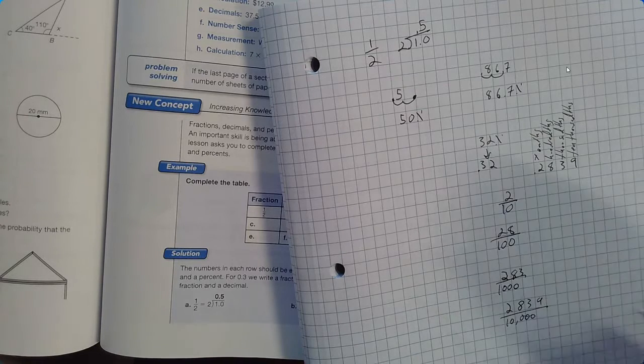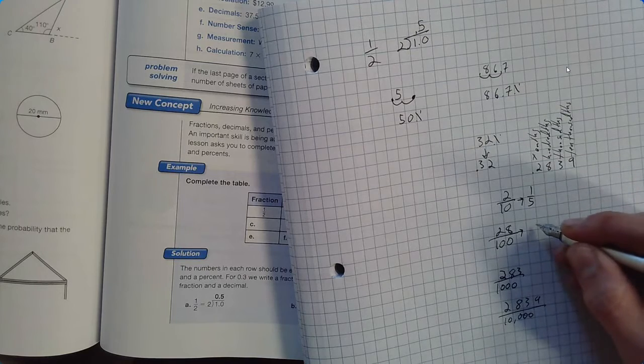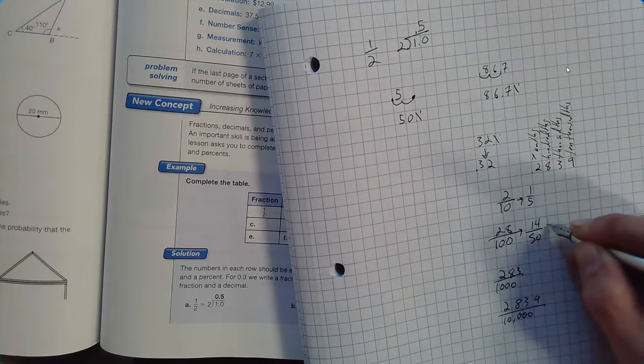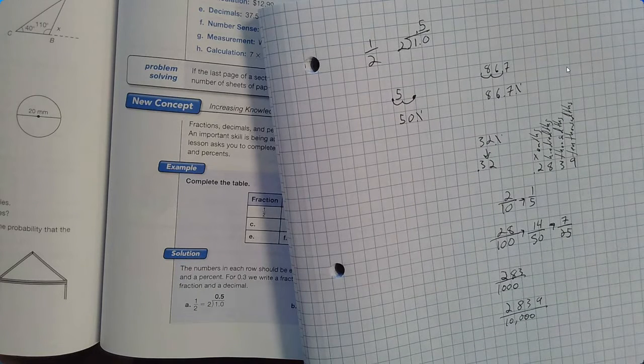Now, of course, with all of these, you're gonna have to do some simplification, right? This will turn into 1/5. This will turn into 14 over 50, which will turn into 7 over 25, right? Okay, so on and so forth.